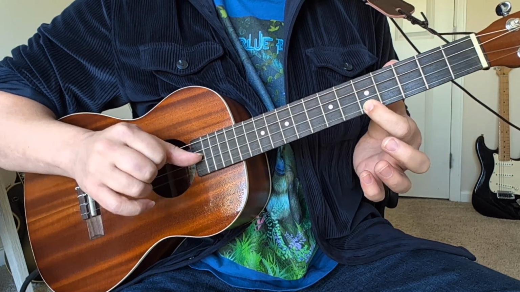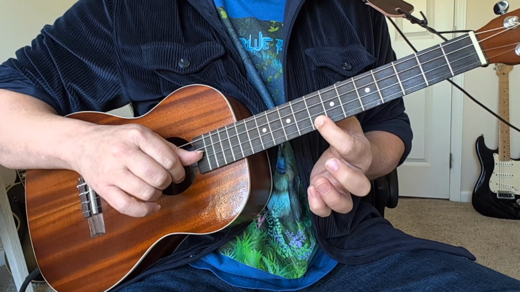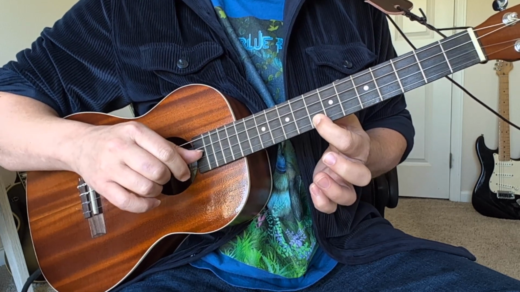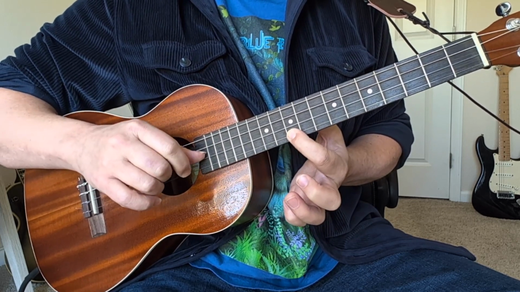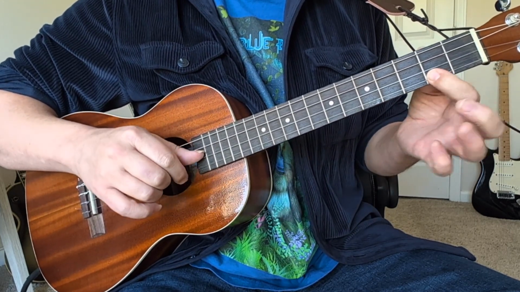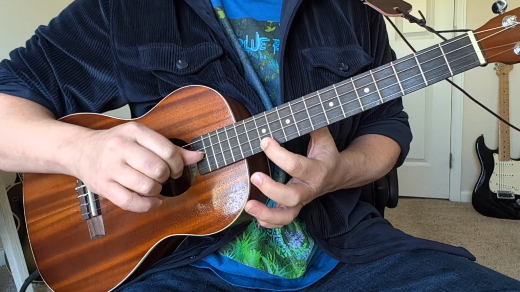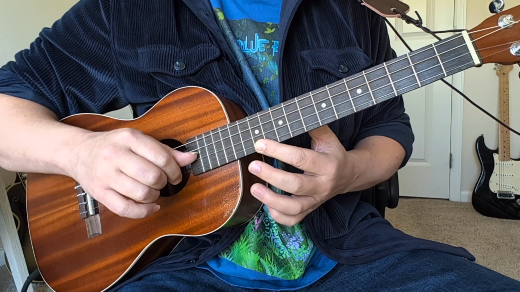The A is a 4. The B is the 5. The C note is a minor 6 or a flat 6. The D note is a minor 7 or a flat 7, and then we have our E note again. So E, F sharp, G, A, B, C, D, E. Okay, so that is the E Aeolian mode.